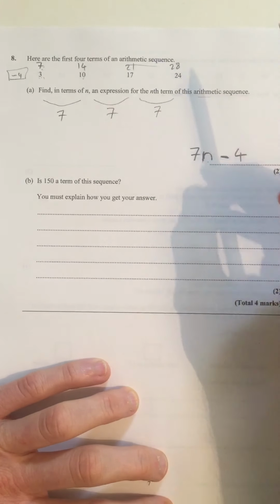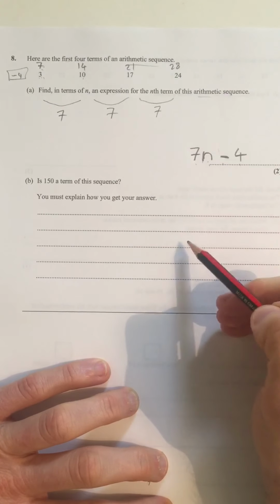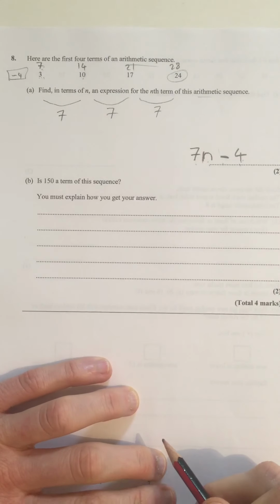Let's check with the 4th number. If I did 7 times 4, I'd get 28. Take away 4, which is 24. And yes, the 4th number in this sequence is 24.